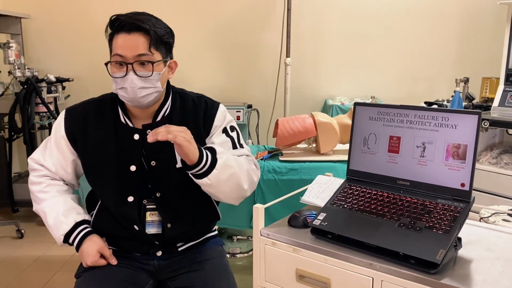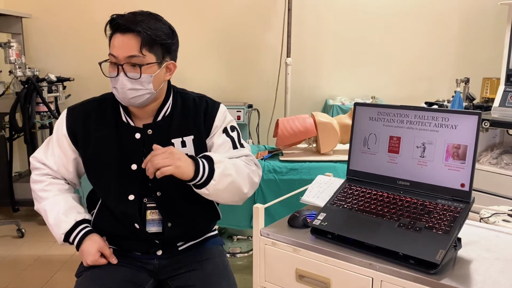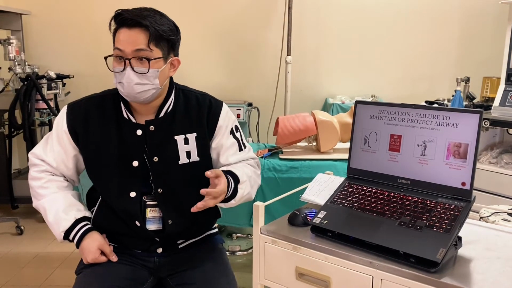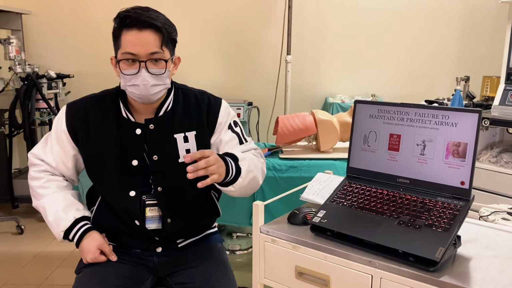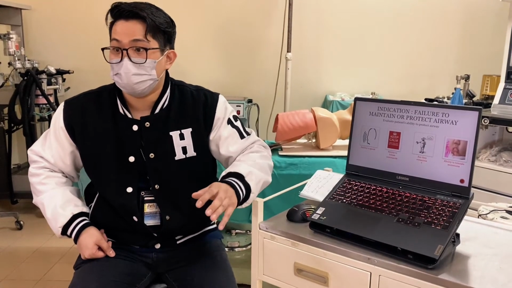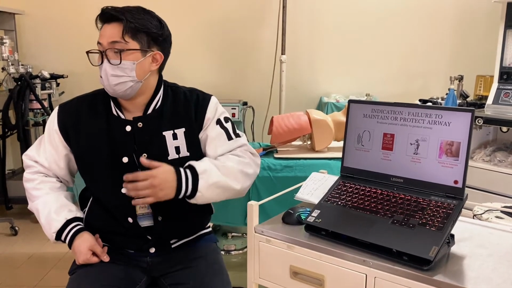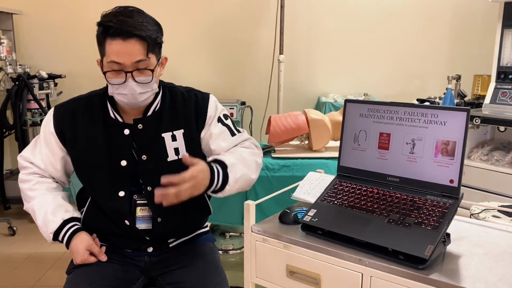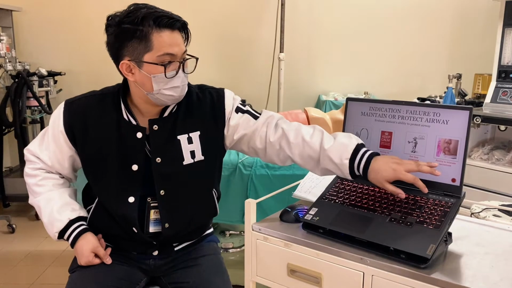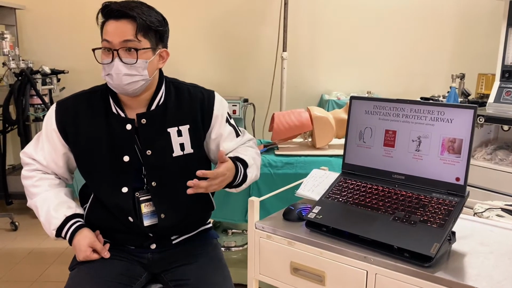But that doesn't mean all patients need to be intubated, because some may have a different issue. It doesn't mean that when a patient is unconscious we need to intubate. The patient may have a low DXT, maybe the blood pressure is low. It's quite different.